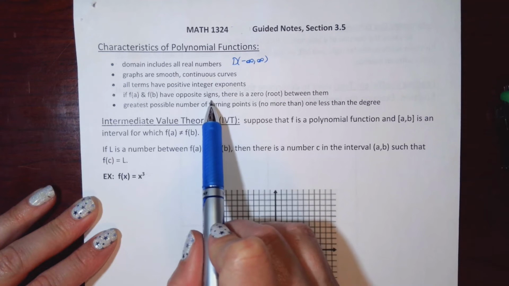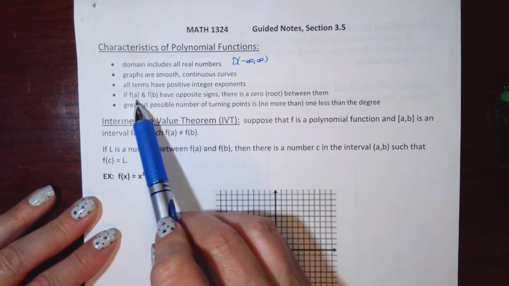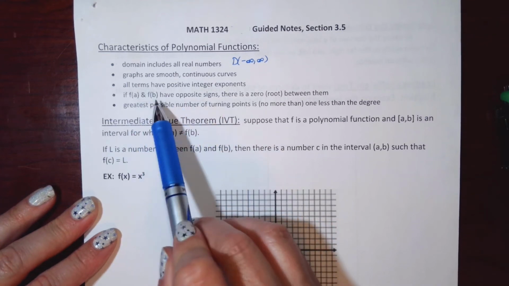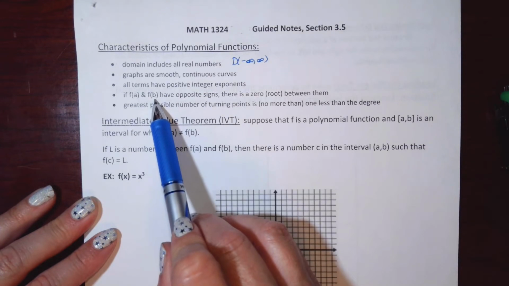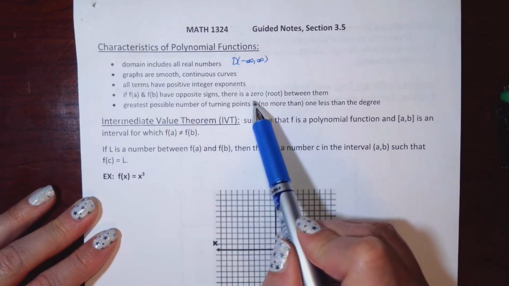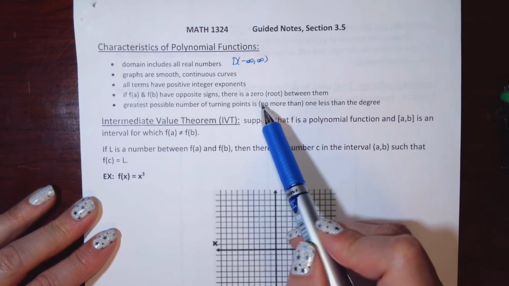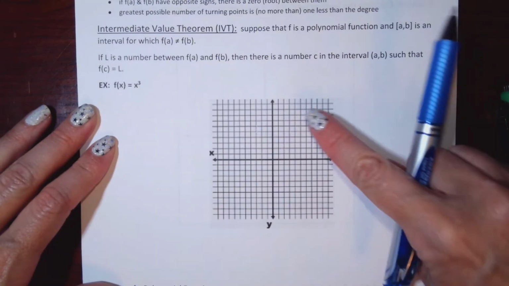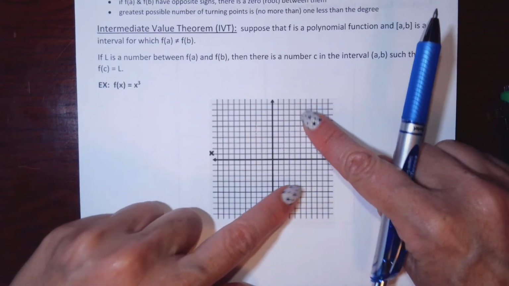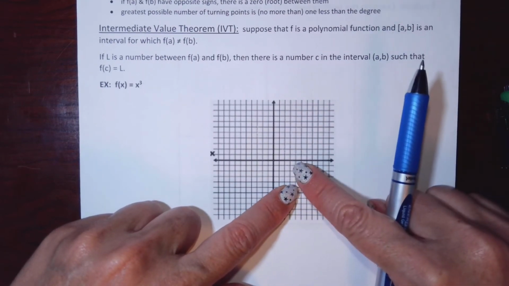All right, fourth thing, if one function value f(a) and another function value f(b) both have opposite signs, so if I plug in some value a and I get out a positive answer, and then I plug in some value b and I get a negative answer, then I know that there is a root between them, a zero of the function. That's because I know that to get from positive values to negative values, I have to cross the x-axis.